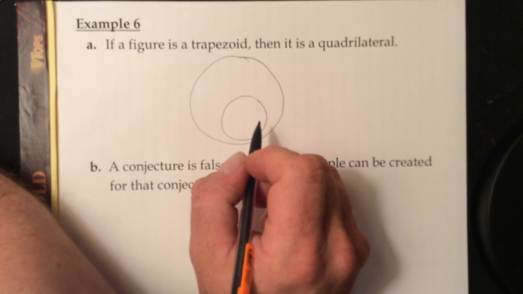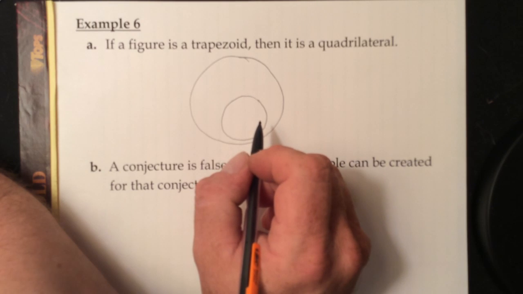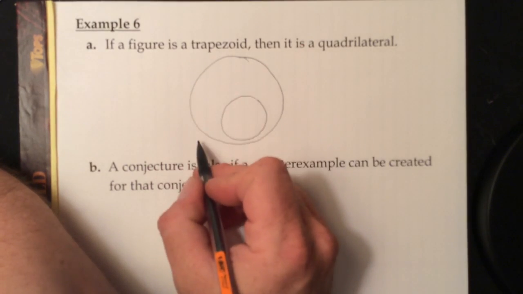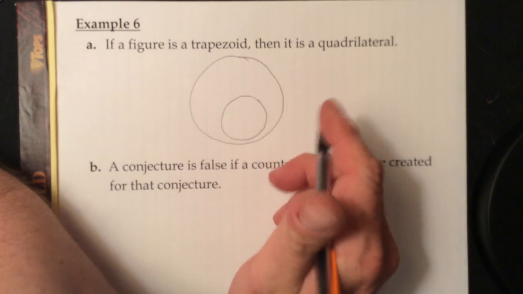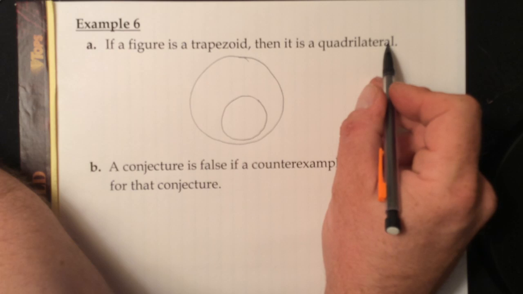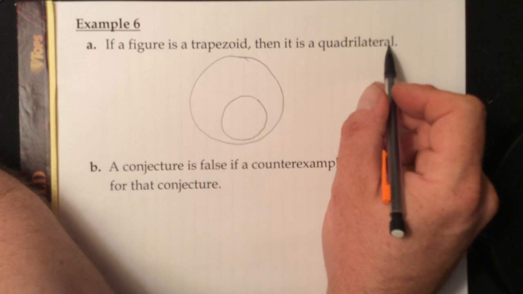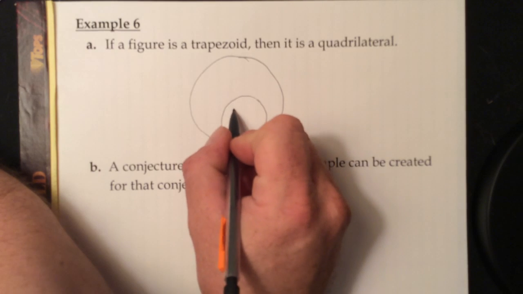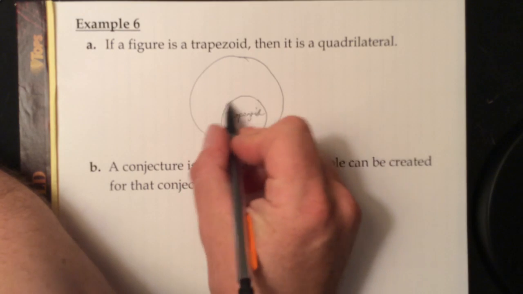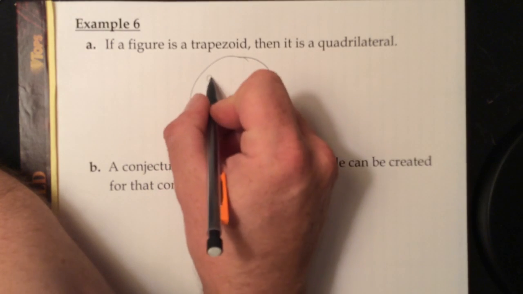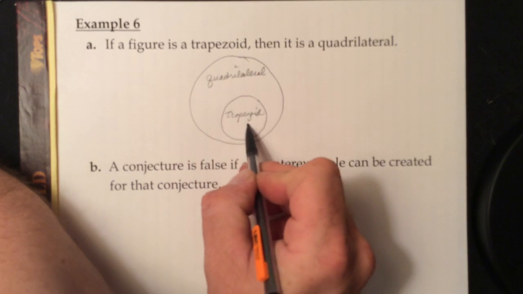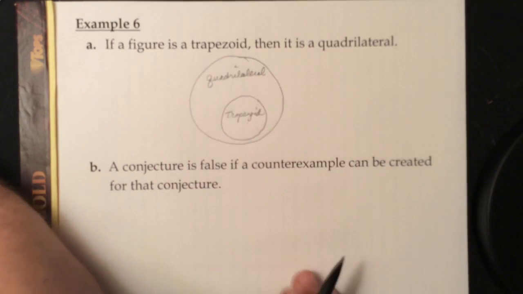So the P, the if part of the statement, the condition itself, is a subset of the whole statement or the conclusion that comes from it. So it seems backward to a lot of people. So you got to remember that. This says A, if a figure is a trapezoid, then it is a quadrilateral. So they're saying if you've got a quadrilateral, one of the conditions is it would be a trapezoid. So the trapezoid goes in here. So trapezoid is the condition, and then it lies within a quadrilateral, all quadrilaterals. So if a figure is a trapezoid, then it's part of this quadrilateral circle.